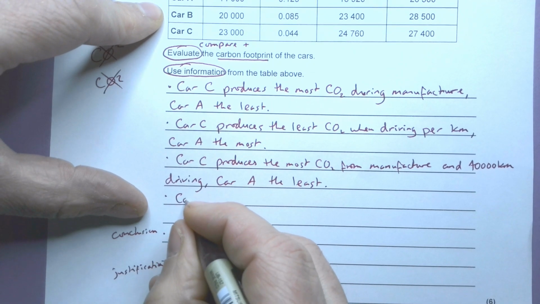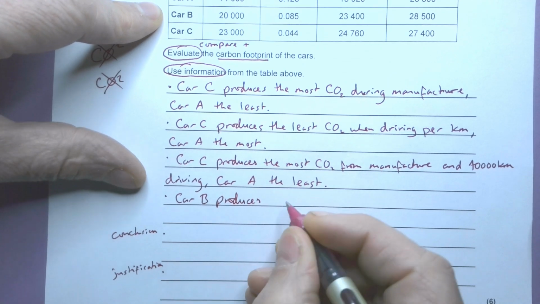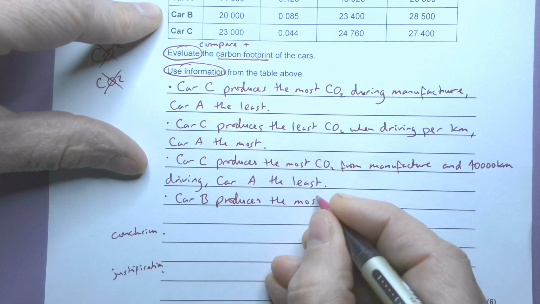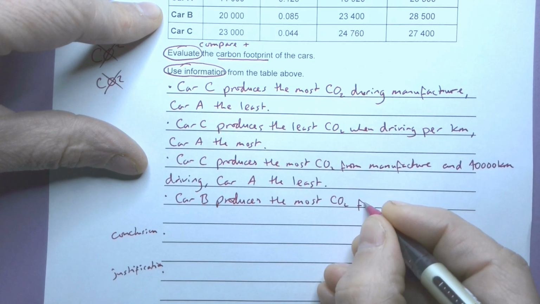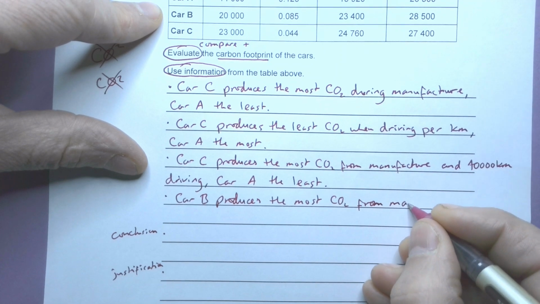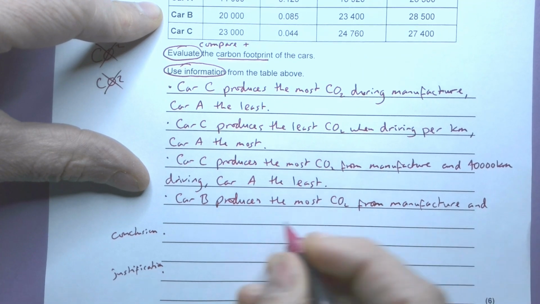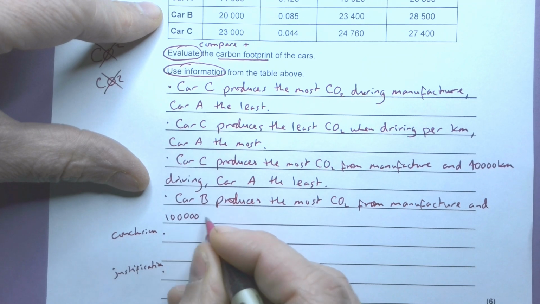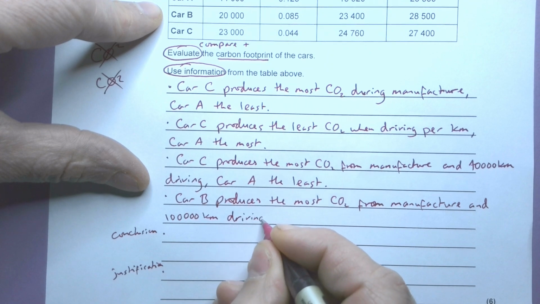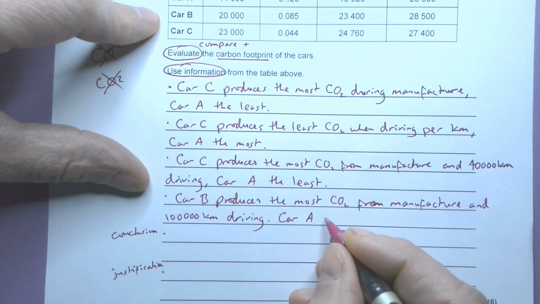So car B produces the most CO2 from manufacture. That's interesting. So they're just driving it further from manufacture and 100,000 kilometers driving. Car A the least.